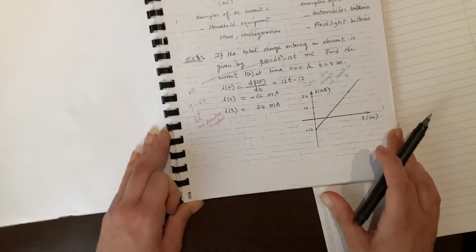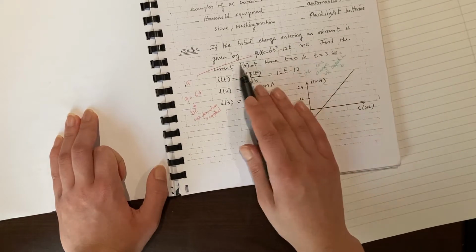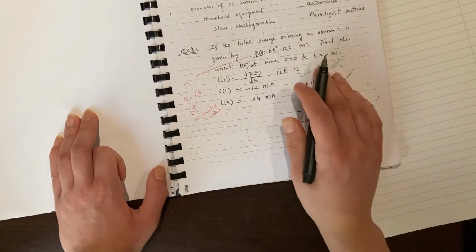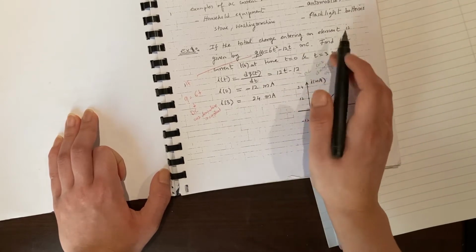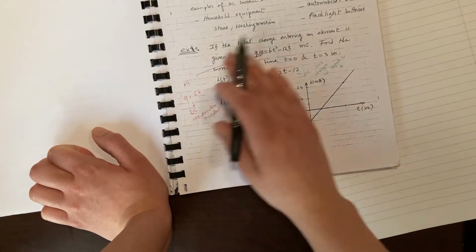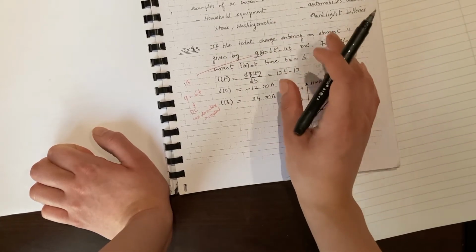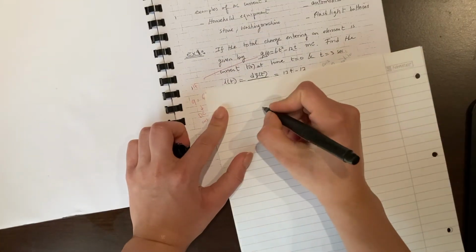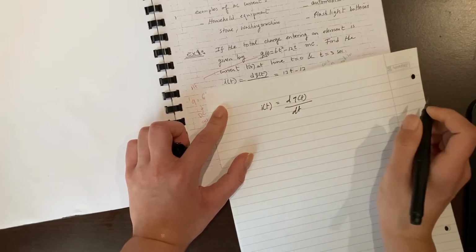So let's take an example. This example says, if the total charge entering an element is given by this, so you have a charge that is a function of time. As you can see, the variable here is time. This is a representation of a specific charge with respect to time. The question asks you to find the current at the time t equals 0 and t equals 3. So first of all, we need to find the equation of the current. And what did we say the current was? It's basically the change of charge with respect to time, right? So current with respect to time is the measure of charge with respect to time.